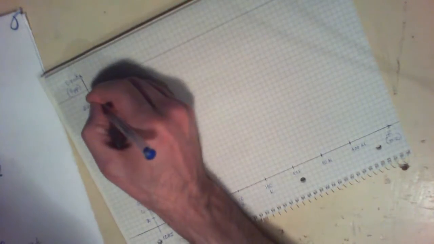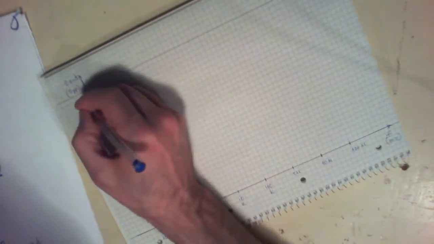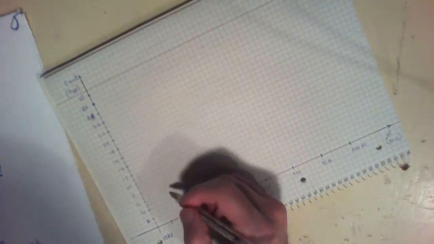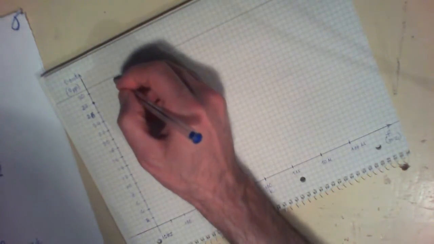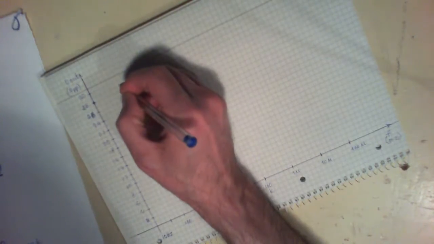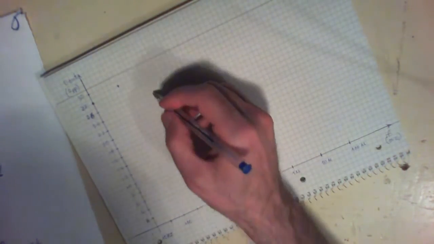So this is 26, 28, 30. At 100 hertz, we were at 29. At 1 kilohertz, we were at 29.